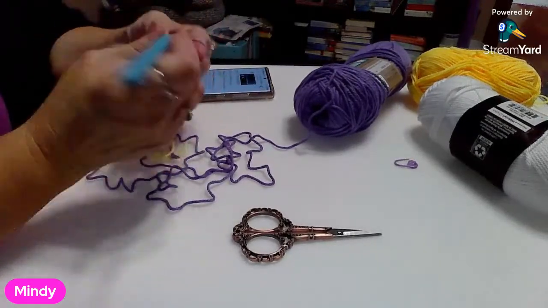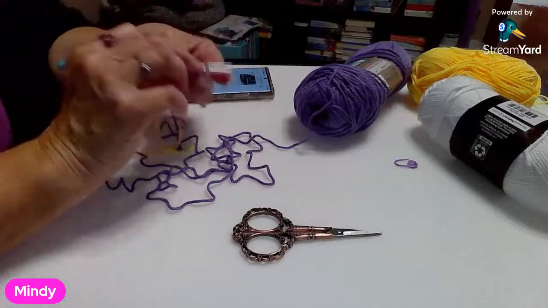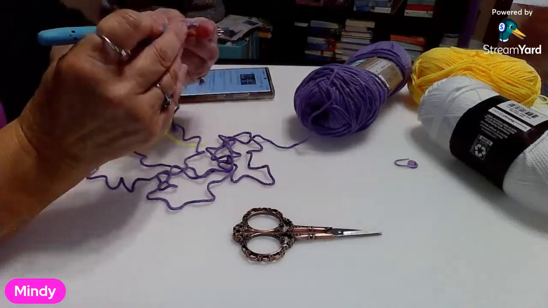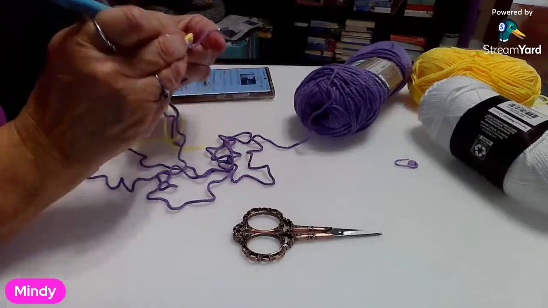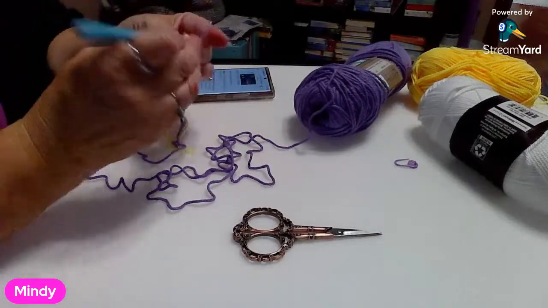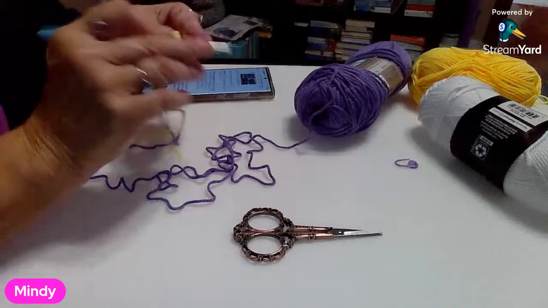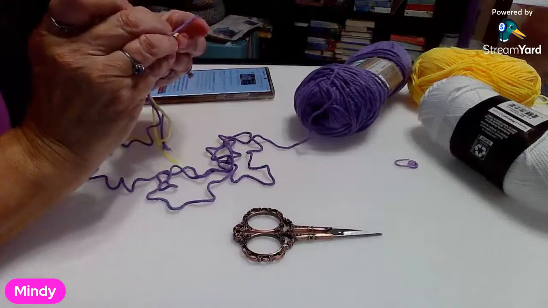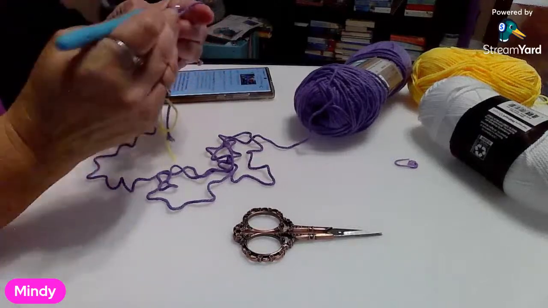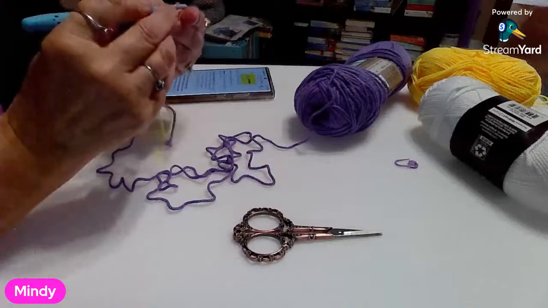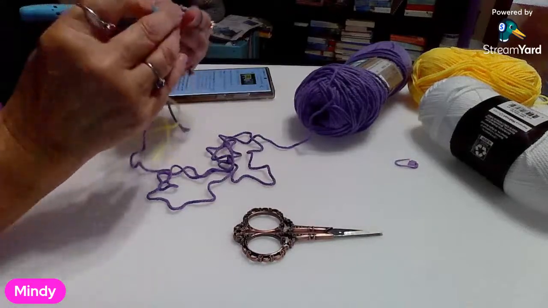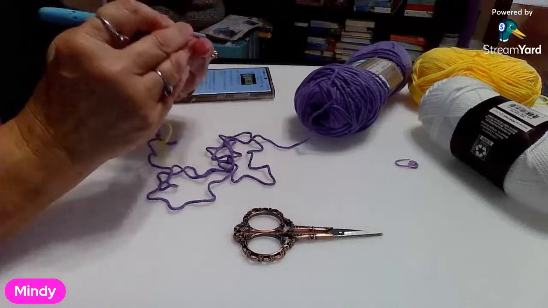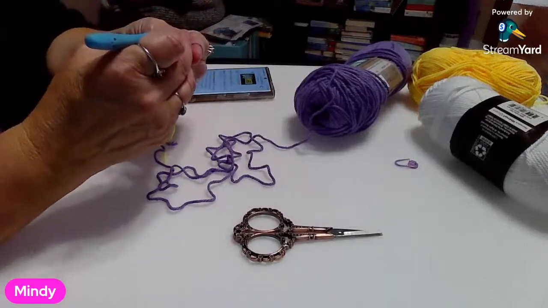Okay. 2 doubles. Chain 2. Slip stitch. All right. Chain 2. It's pretty easy. It's really stretching out that front loop, though. I don't know. So as I was saying before people popped in, you got it? Cool. She got it.